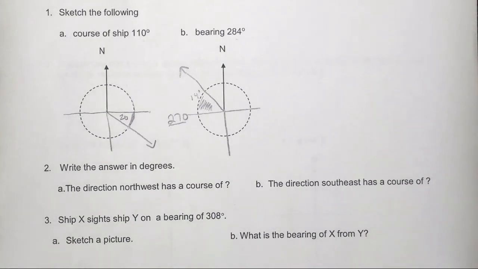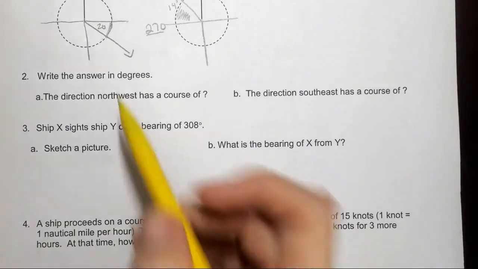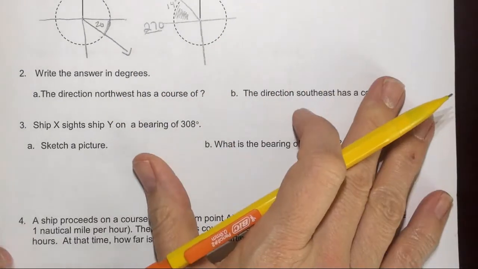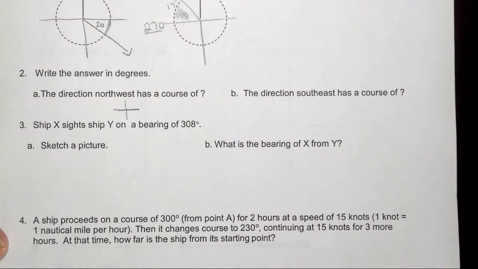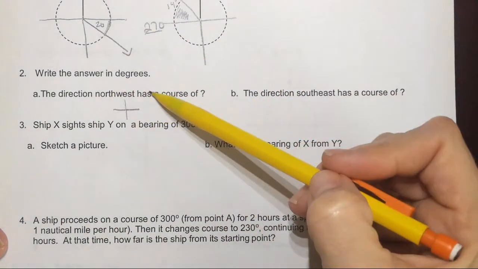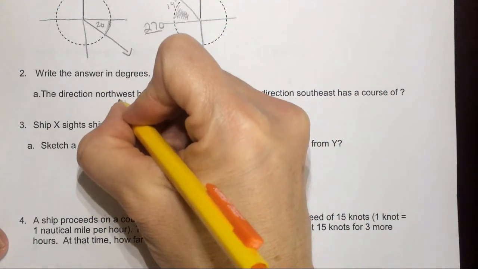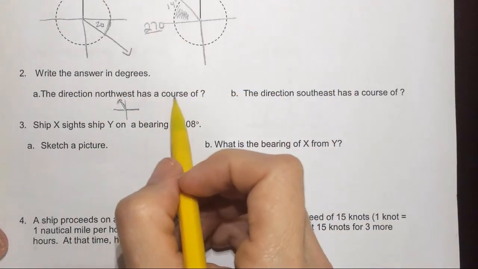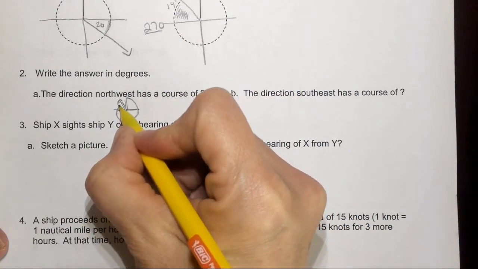Number 2, I want you to give the course of different directions. The first direction they want you to give the course of is northwest. I believe this is the one we did in class. So I'm going to go draw my compass. And then I'm going to remember that north is the top of the compass and west is the left. So I'm going to have an angle in the top left. And when they ask you for the course, they want to know from the north. So they want you to go all the way around your circle.